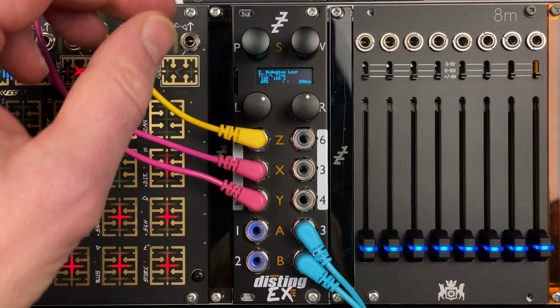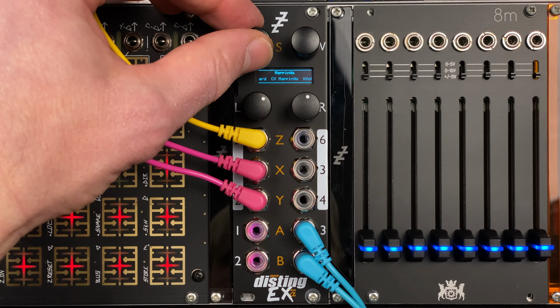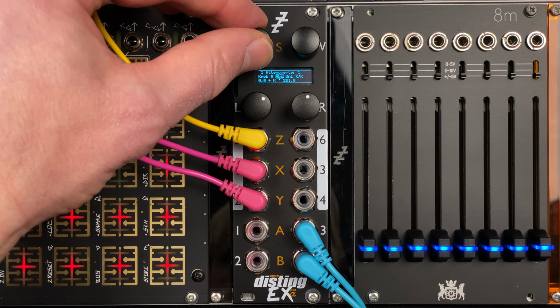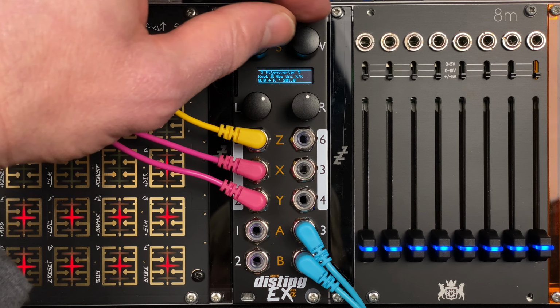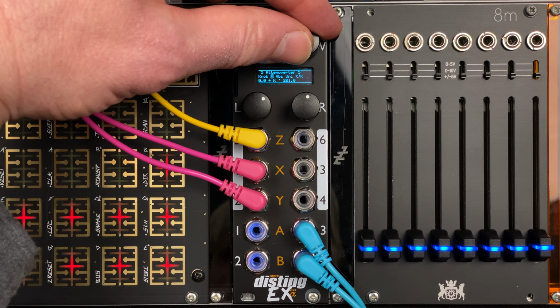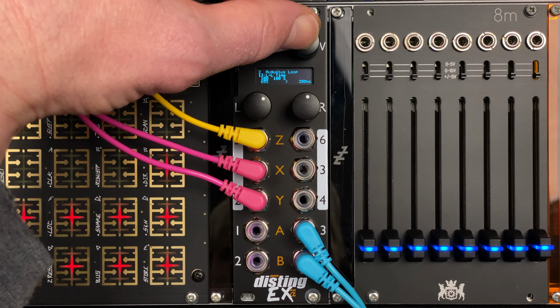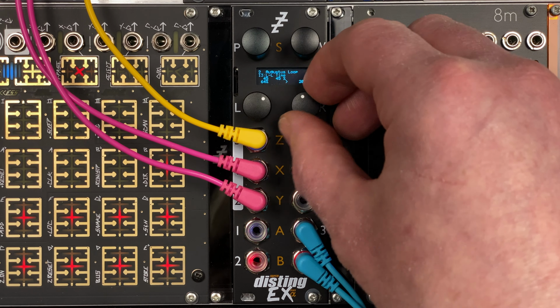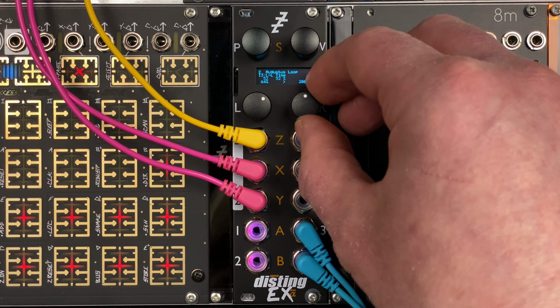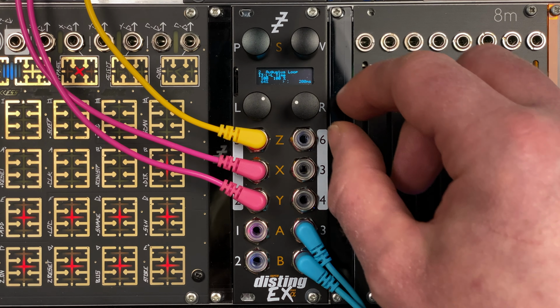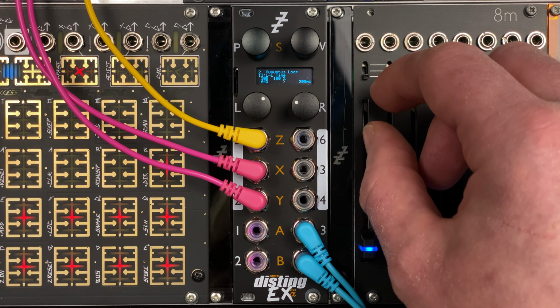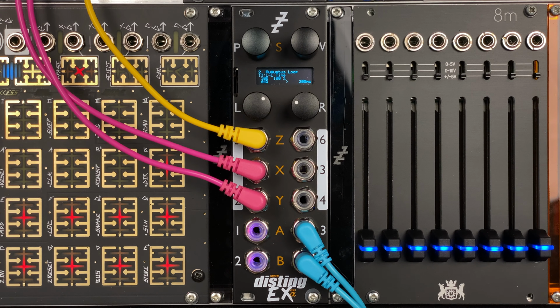If we want to undo that mapping, we can just go back to mappings, knob mappings, and then for attenuverter 5 put the knob back to the dash, which means no mapping, and now the R knob is back to changing the current parameter, not always changing attenuverter 5. So that's it, that's how you set a knob mapping on the disting EX.